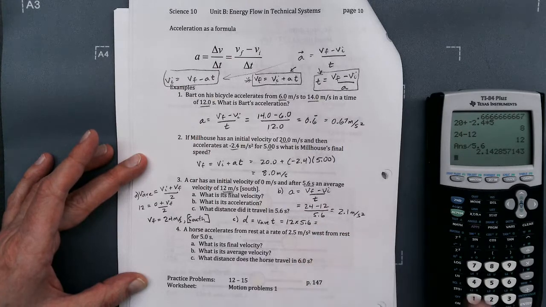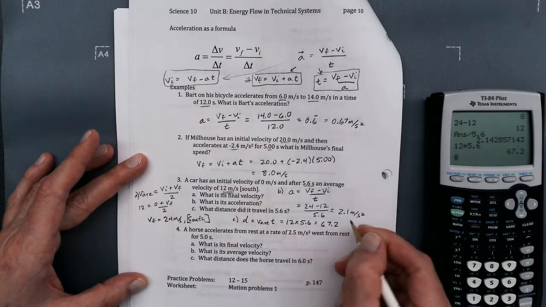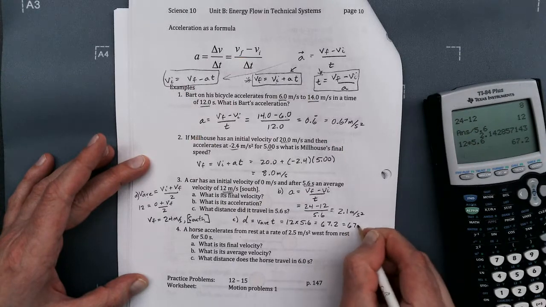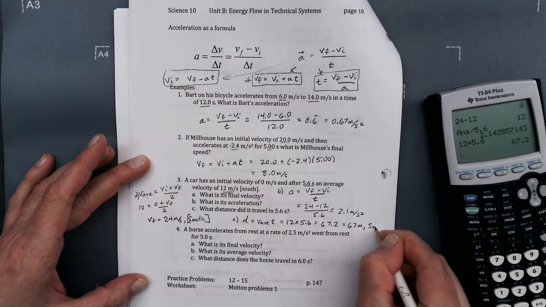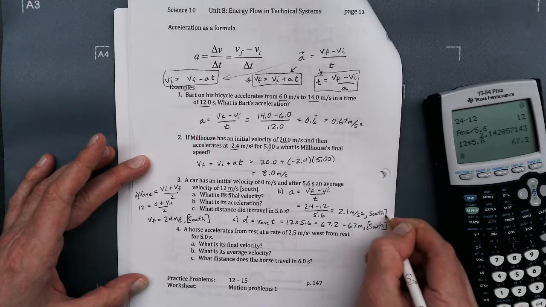Now in this case, 12 times 5.6 is 67.2. And so we look at the sig digs that we've been using here and we round it to 67 meters. Now let's make sure we're clear. This is supposed to be a south kind of thing. Okay? And maybe I was a little hasty on this one because this should still be south as well. Okay.